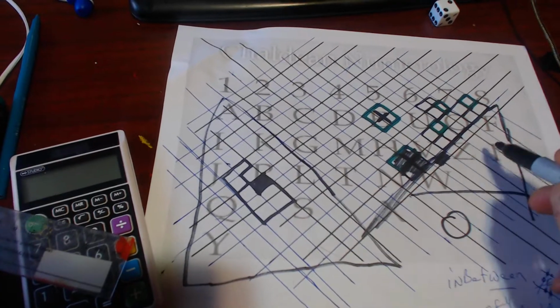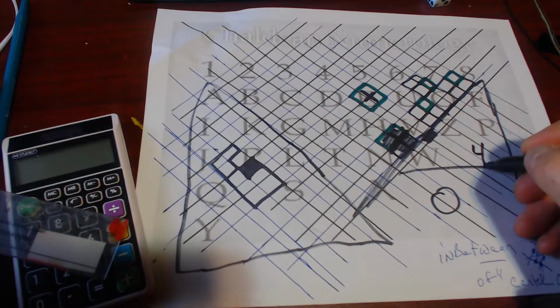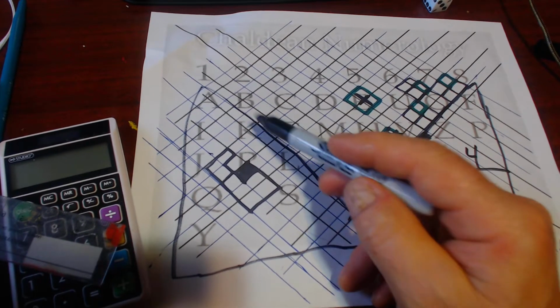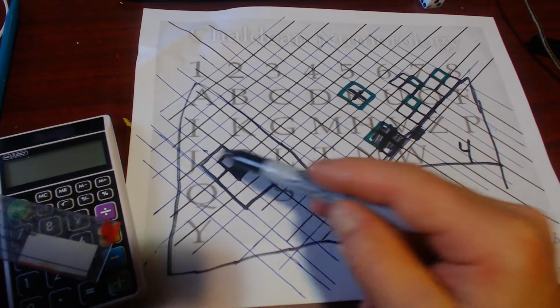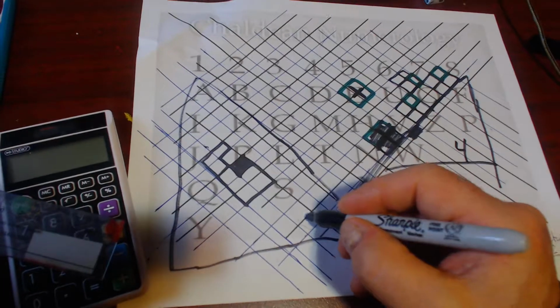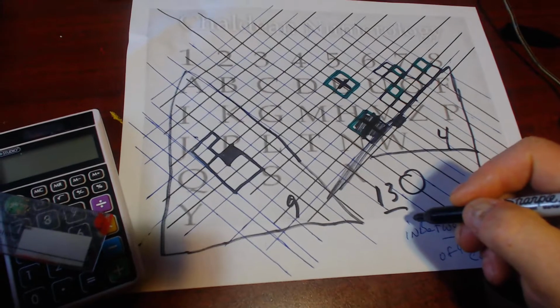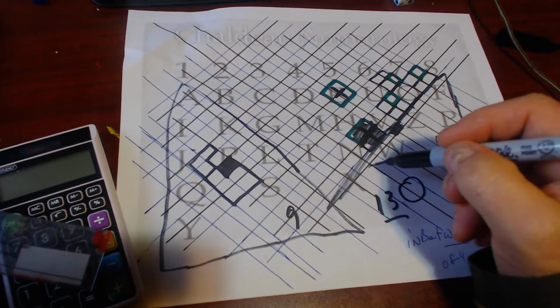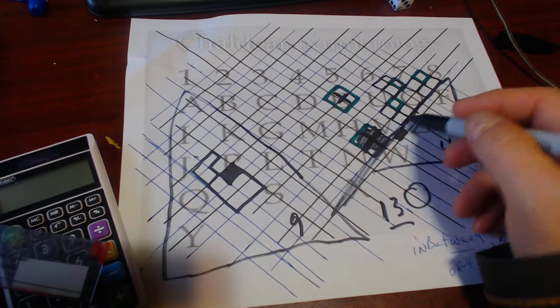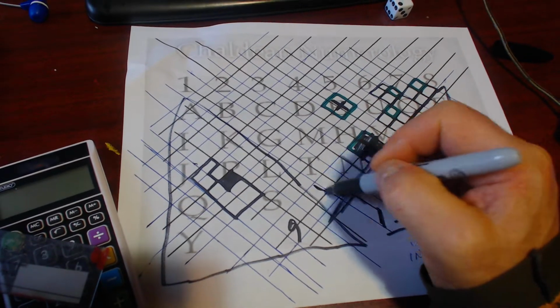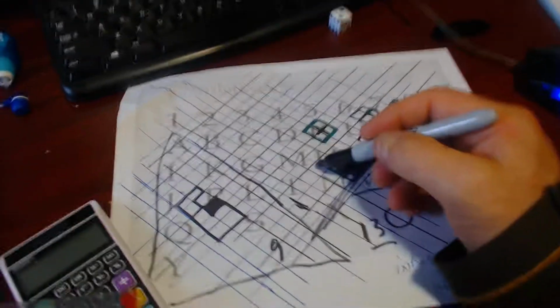So we've taken out 1, 2, 3, 4 letters over here. We've taken out 9 letters over here. And we have 13 letters in play. And this is the shape of the design that's in play that comes all the way down to here. Let me see if I can do this again.